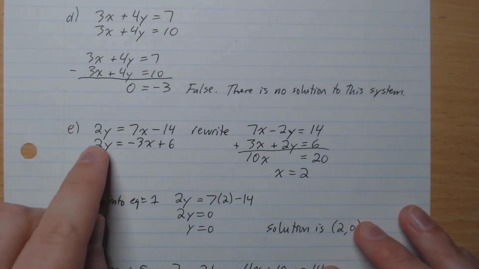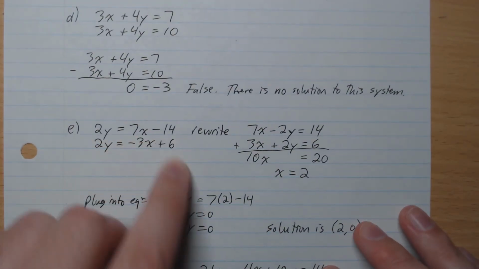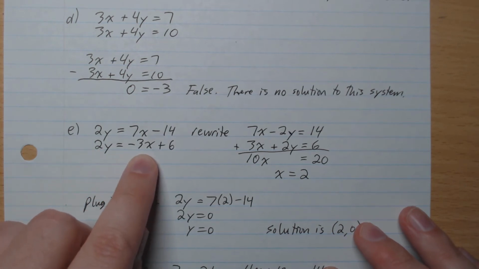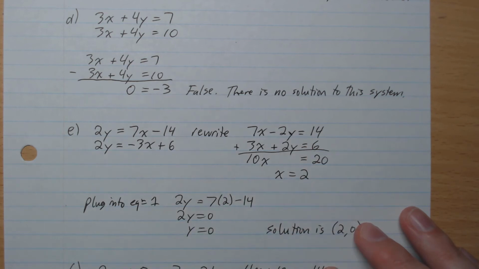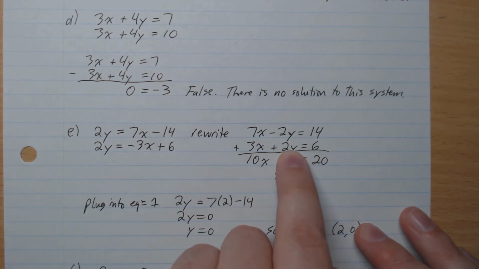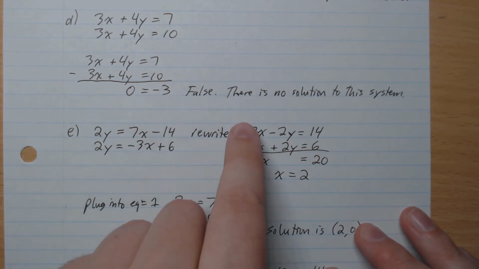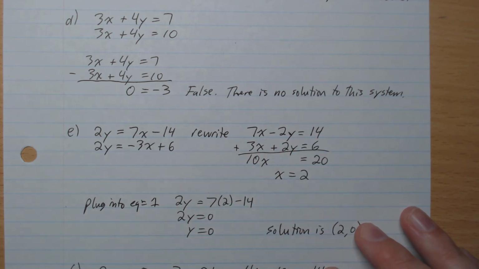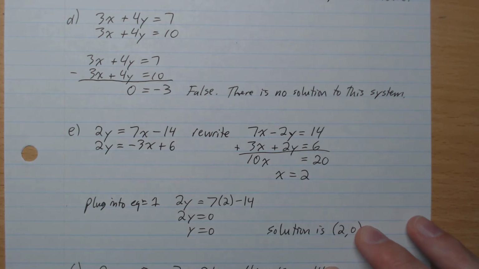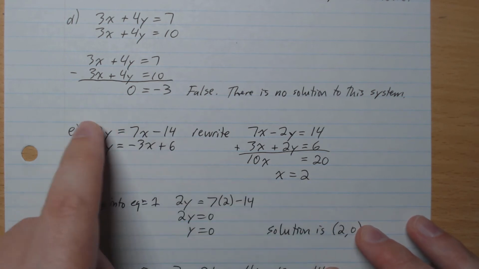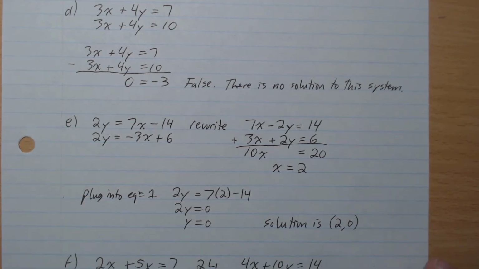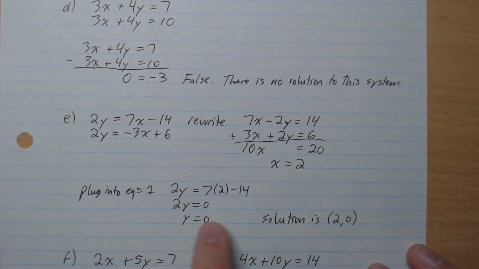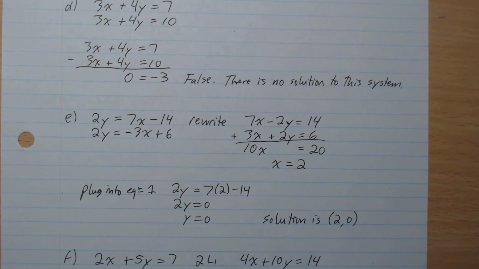E, we're given 2y equals 7x minus 14, 2y equals negative 3x plus 6. We're going to rewrite this in standard form as such, and then we notice that the y's can be eliminated. So we're going to go first line plus second line, gives us 10x equals 20, therefore x equals 2. We're going to plug 2 into equation 1, and so we get y equals 0. And so the solution to the system is 2, 0.